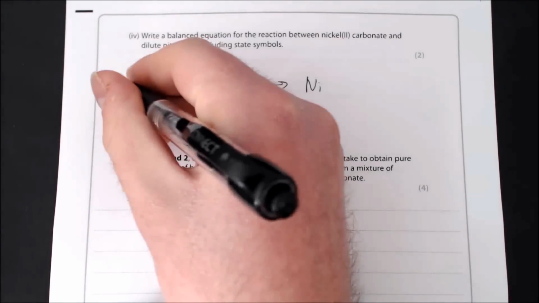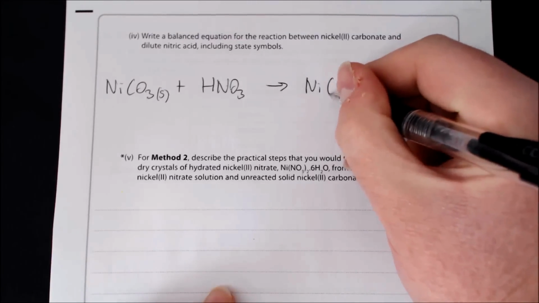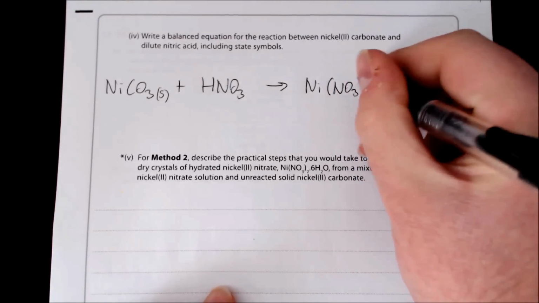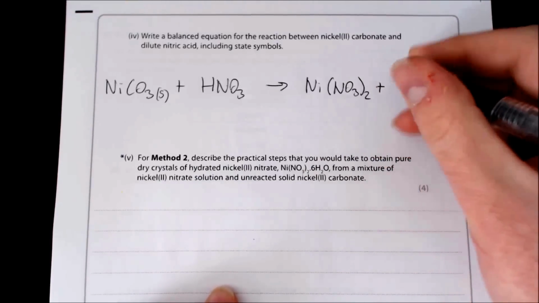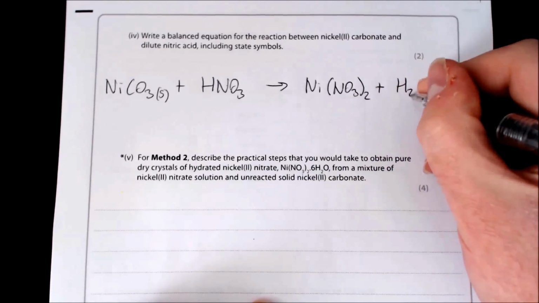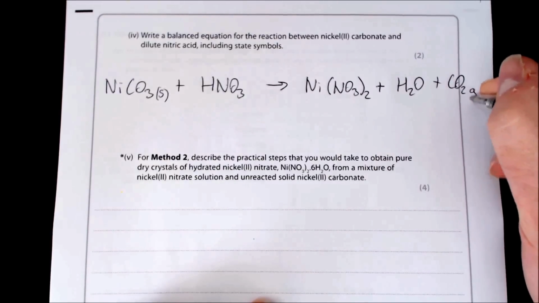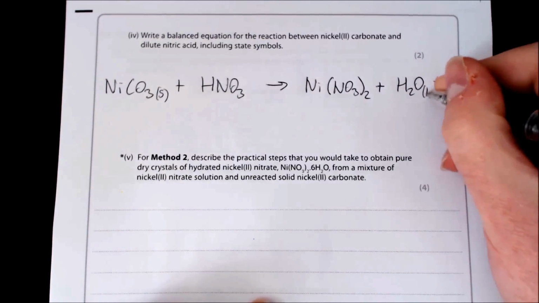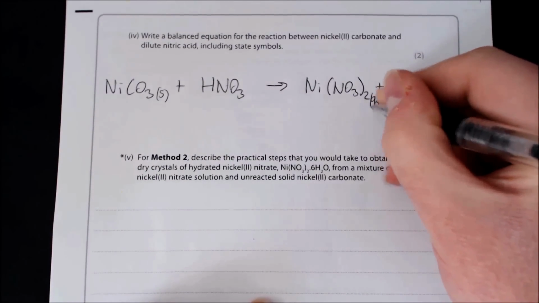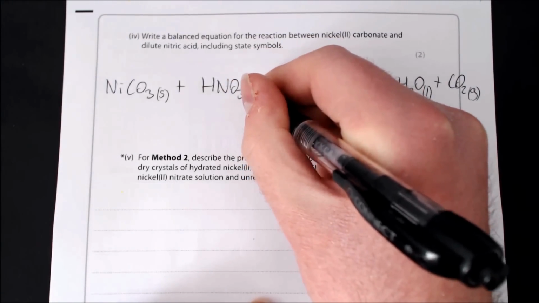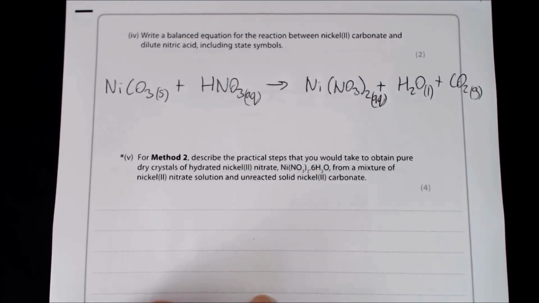Now the salt is the metal from the base, and that reacts with the non-metal part of the acid. So nickel is 2 plus, nitrate is 1 minus, NO3 minus. So we need 2 of them. So we put NO3 2 to make sure that balance. That's important, that little bit there. We also produce water, obviously, and we also produce carbon dioxide. Right, carbon dioxide is a gas, water is a liquid. This is in aqueous. This is dissolved in solution, so it's got to put AQ. And all acids are aqueous. That's really important. So that's aqueous there. So there's our state symbols.